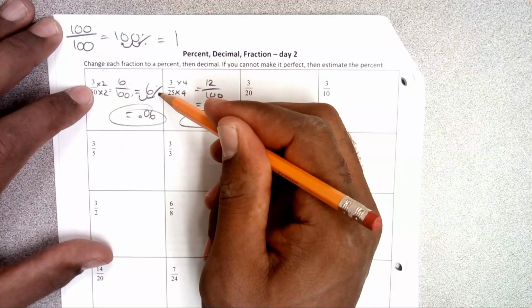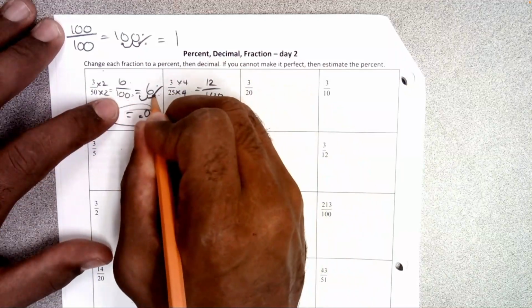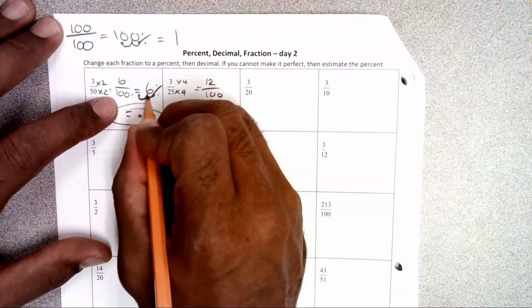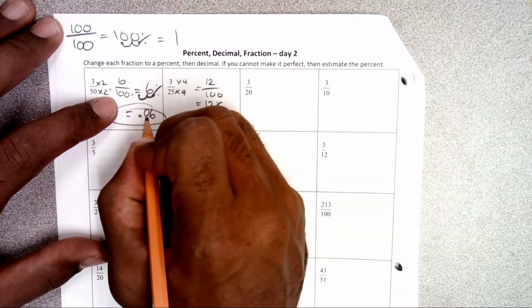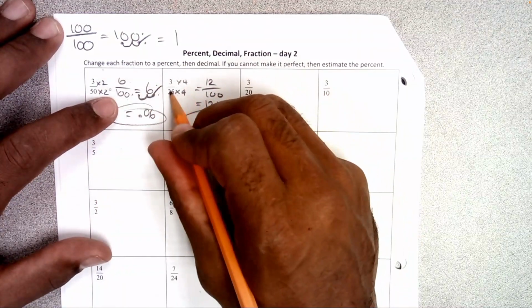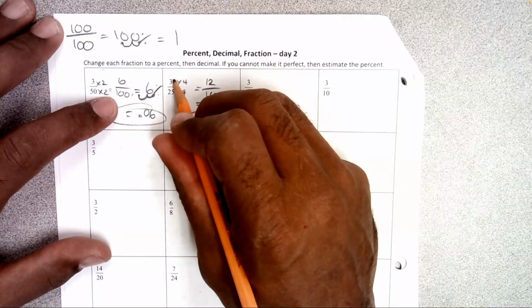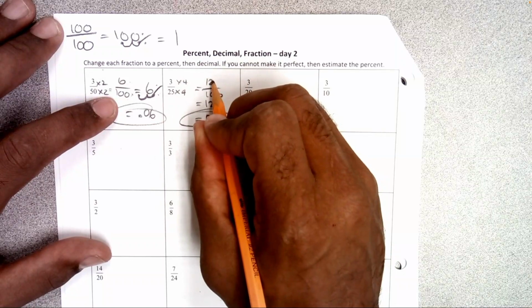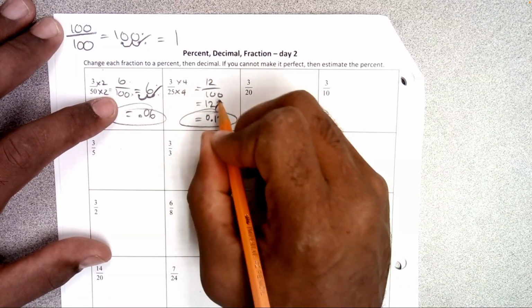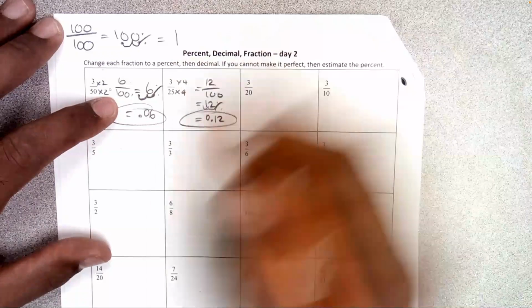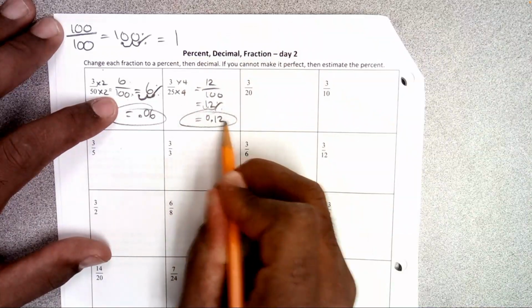And then if I want to convert that to a decimal, I have to move the decimal 1, 2 places. And if there's an open space, I put a 0. Same thing here. If it's 25, 25 times 4 is 100, and I also multiply the 3 times 4, and that's 12. So 12 out of 100 is 12%. And then I move that decimal 1, 2 places, and so it's 0.12.